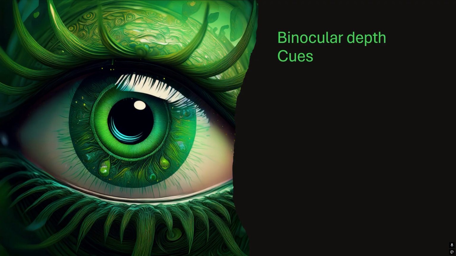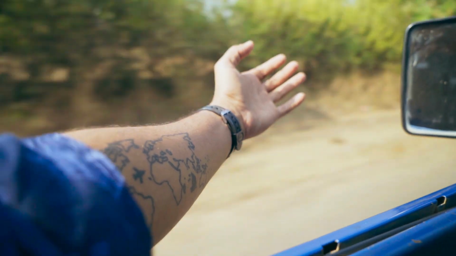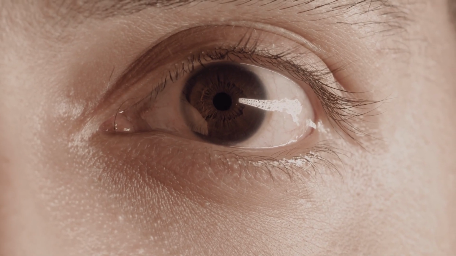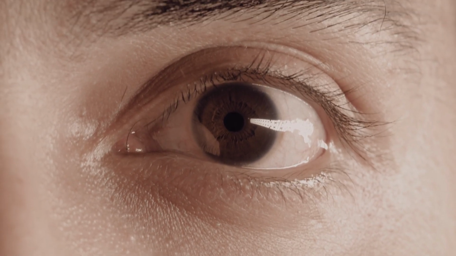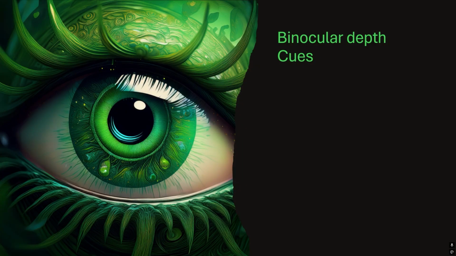Let's start off by looking at binocular depth cues. Binocular depth cues require both eyes, such as the slight difference between images when we see with our left eye or with our right eye. For an experiment, you could put your hand in front of your face, not too close, about an arm's length away, and just stare at your hand. Now close one eye, then close the other eye. That slight difference that we have is what's known as retinal disparity.